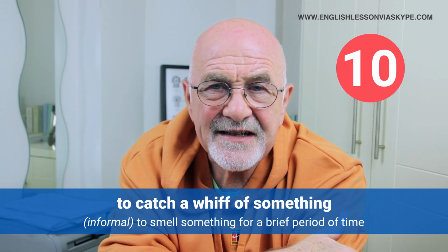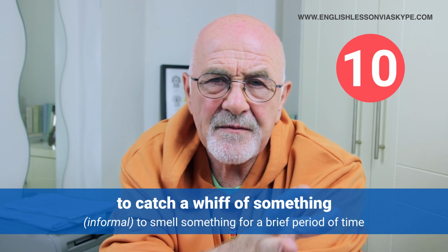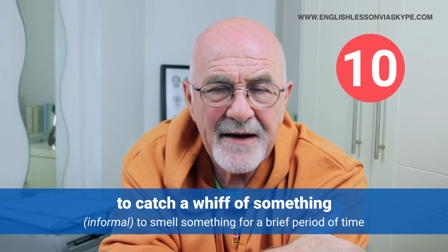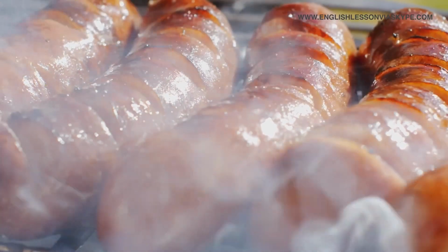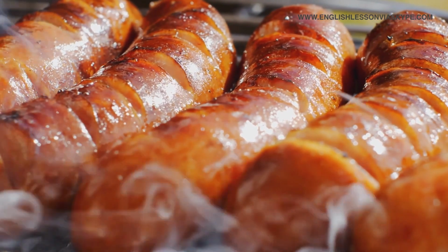And then finally, to catch a whiff of something, well, it's not something overpowering, it's not something bad. A whiff is an informal way to talk about a smell. So to catch a whiff of something is just, oh, somebody's having a barbecue. I got a whiff of sausages cooking. I wonder where that's coming from. Or you get a whiff of pizza.